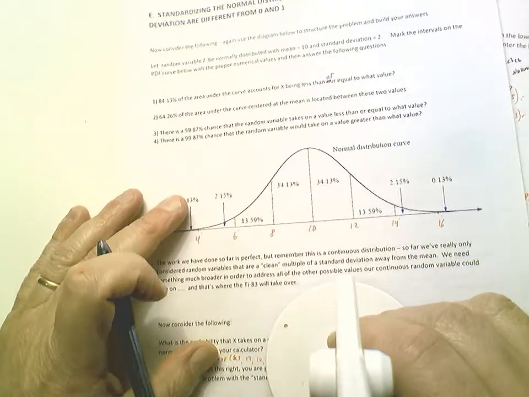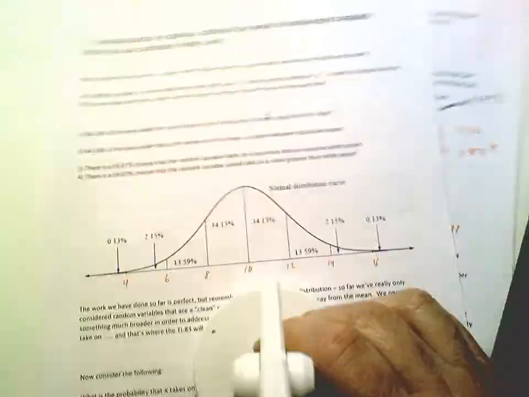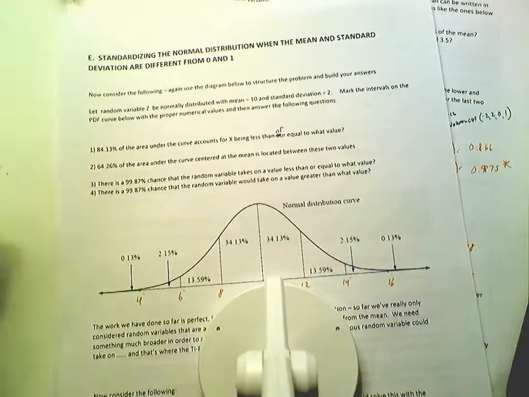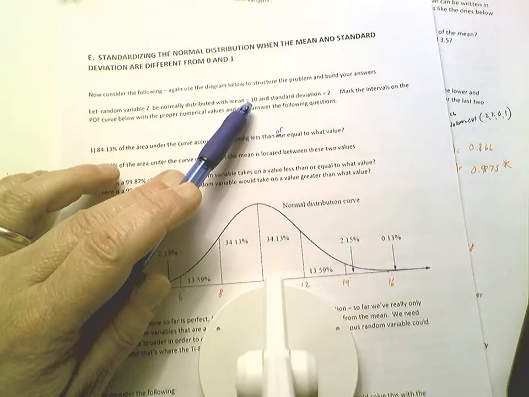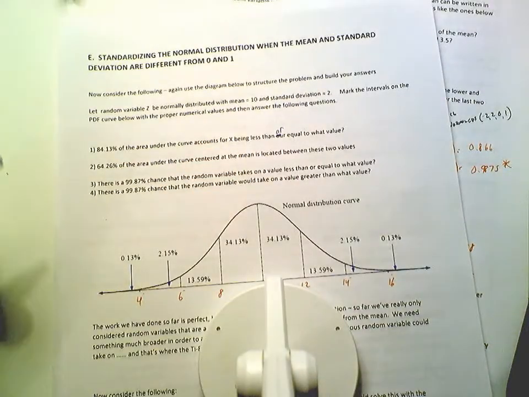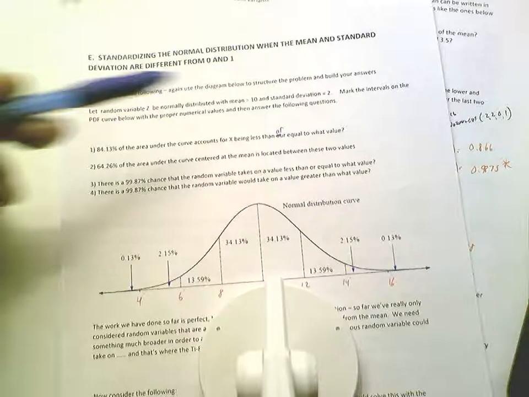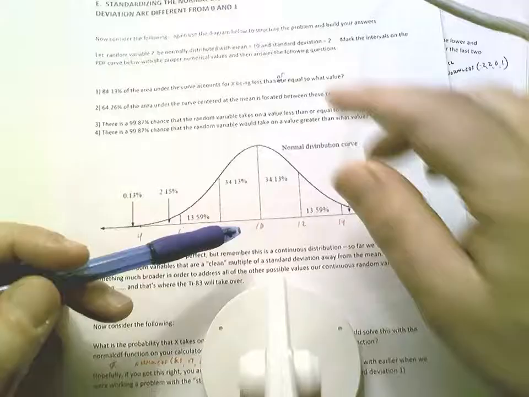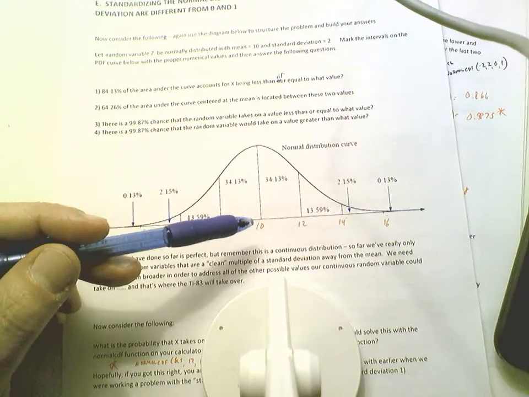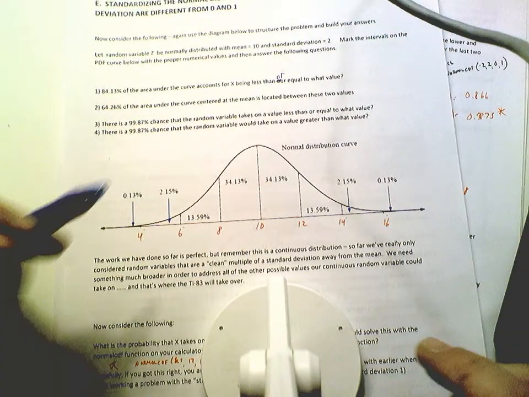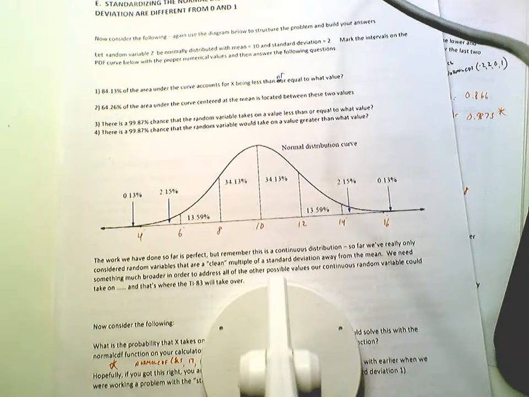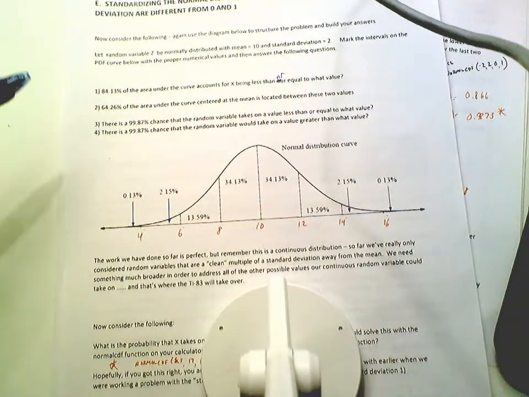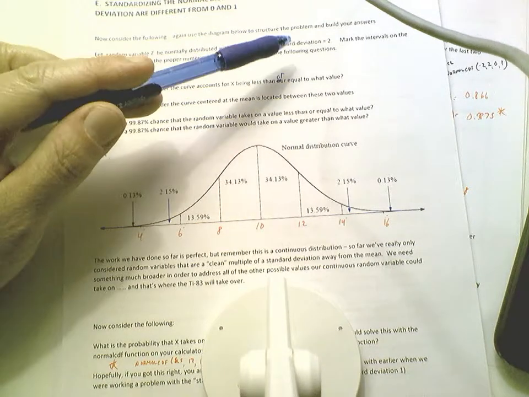In this section, part E, we went with another normal random variable, but now we said the mean is 10 and the standard deviation is 2. And I asked you to mark the intervals on the bell curve as appropriate. Well, what went right in the middle? 10. It's the mean. And then what do? Well, we just count up standard deviations and count down standard deviations as we go each tick mark. A standard deviation in this case is 2.